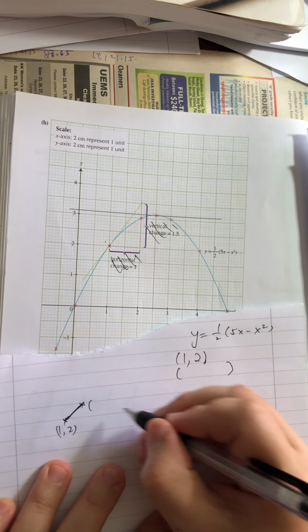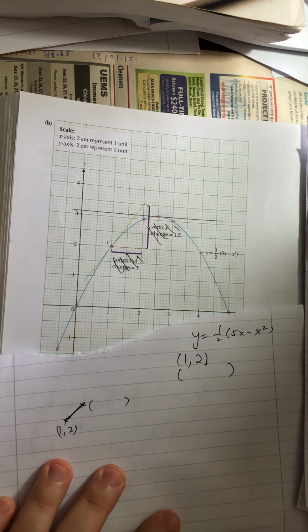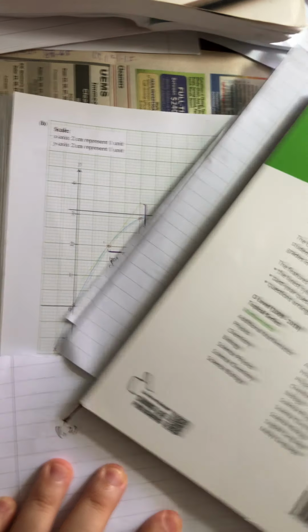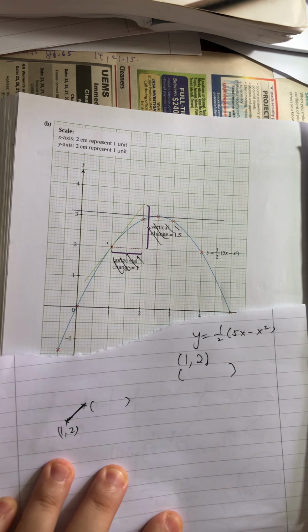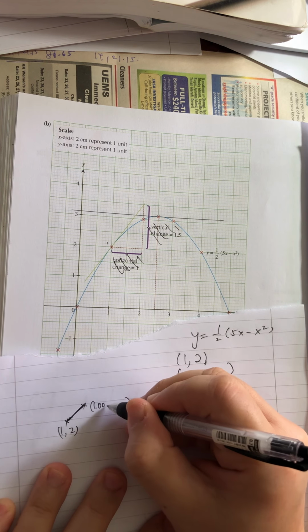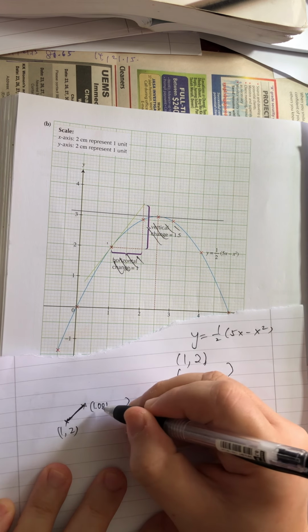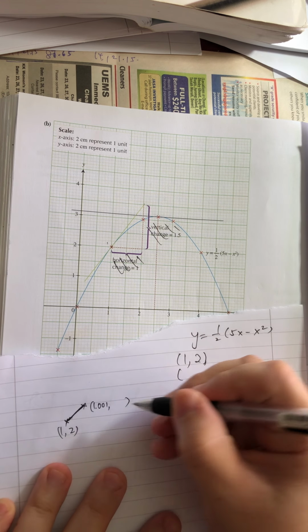Okay, so how do I choose a point that's very close to the point 1, 2? I have to choose a point that is maybe 1.001. I can choose 1.0001 also, but I think this is good enough.